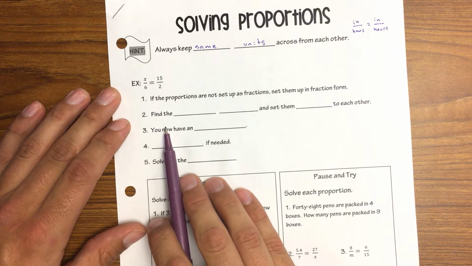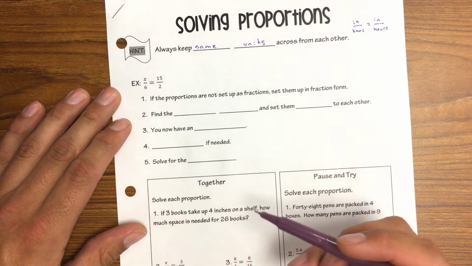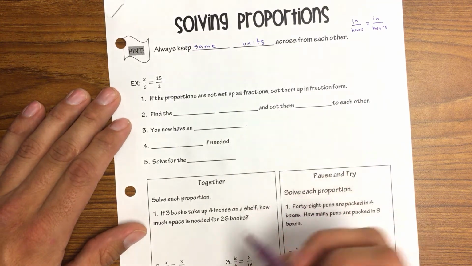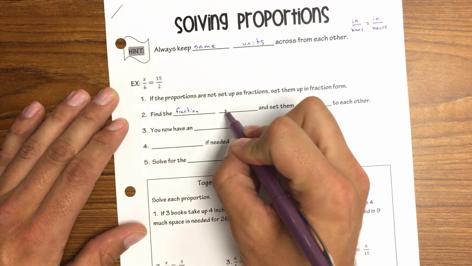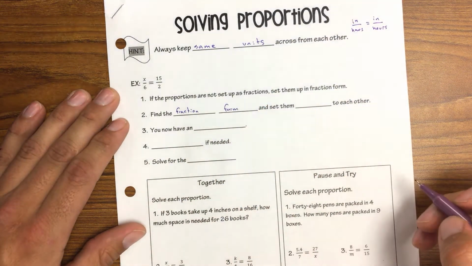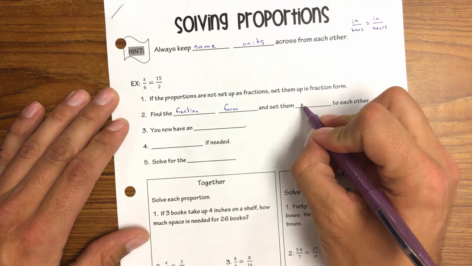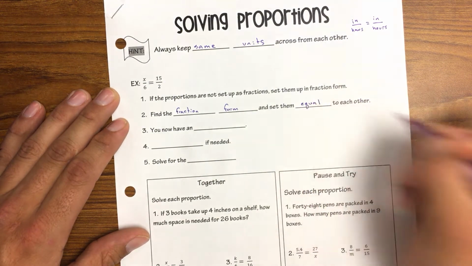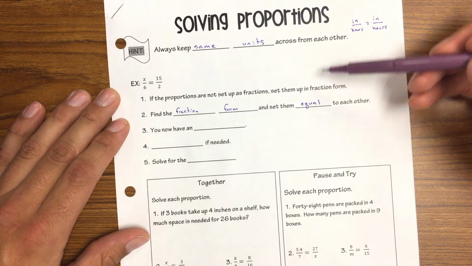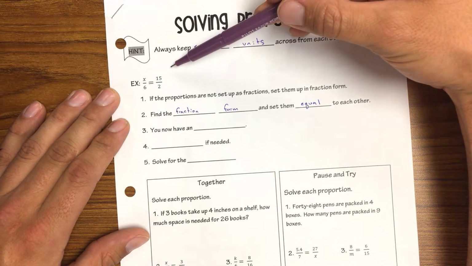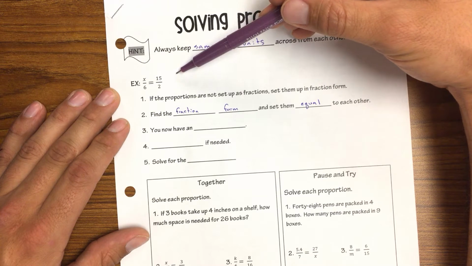So number 2, find the fraction form and set them equal to each other. Again, this kind of goes back to our fraction form. Find the fraction form and set them equal to each other. Again, in our example, it's already in fraction form and they're already equal to each other.